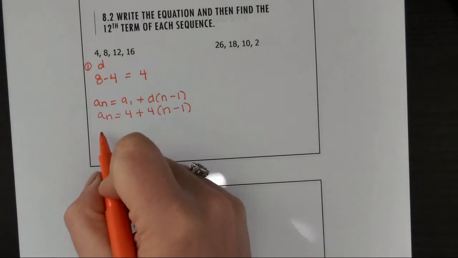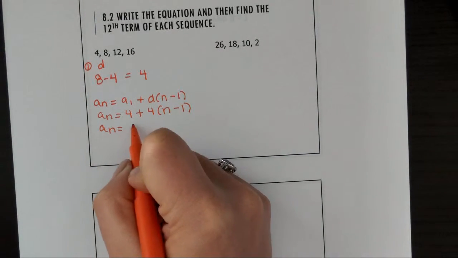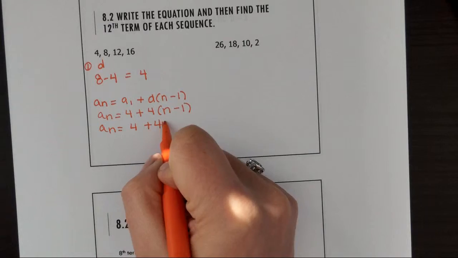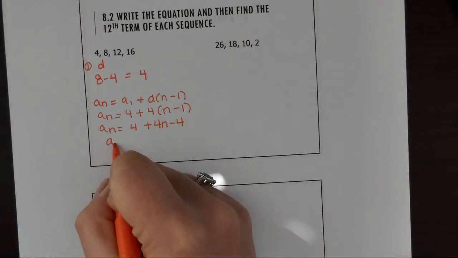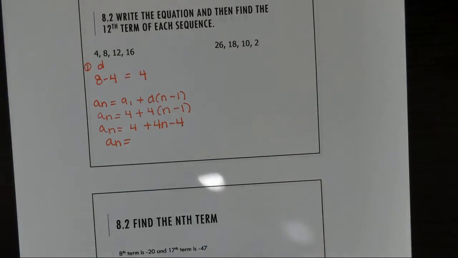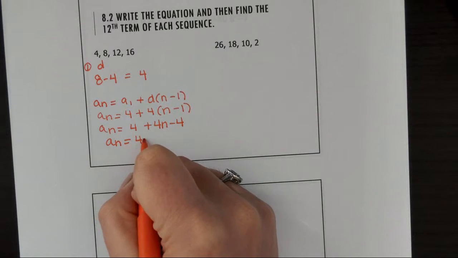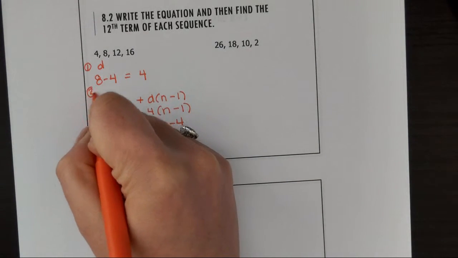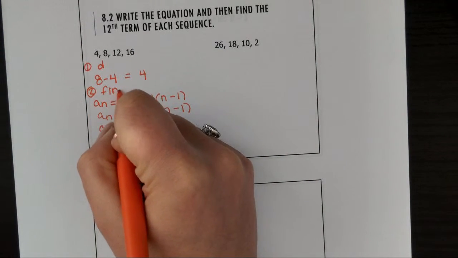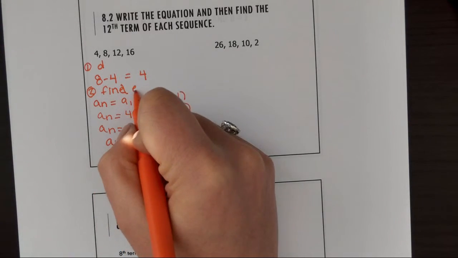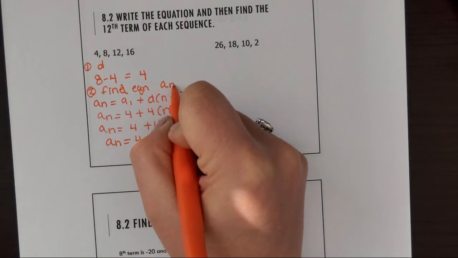So we're just going to simplify this. Our explicit formula for this sequence is a sub n equals 4n. So this was our step 2, we had to find the equation for a sub n.